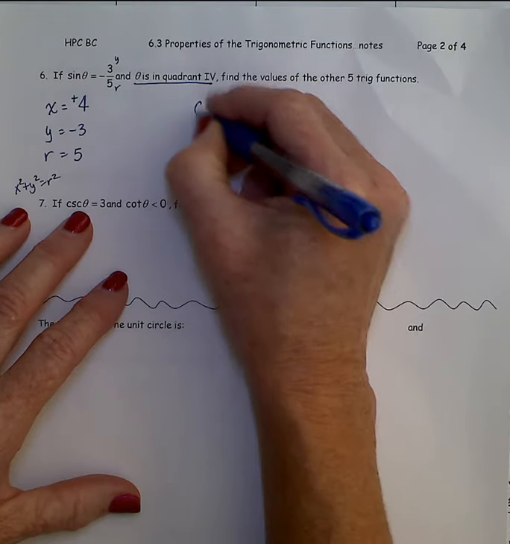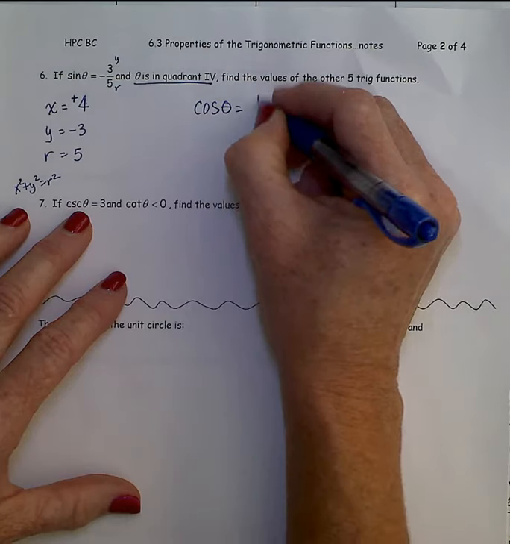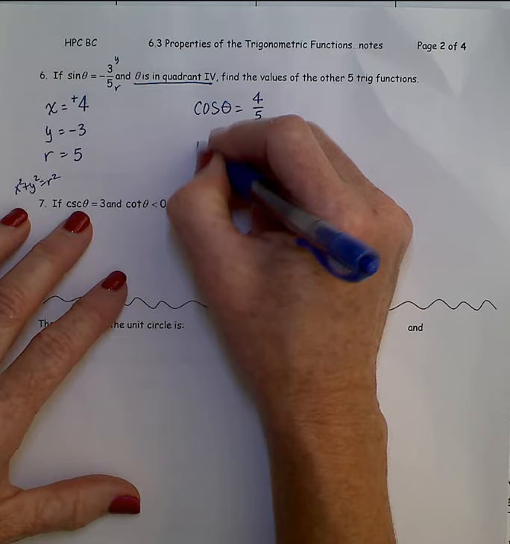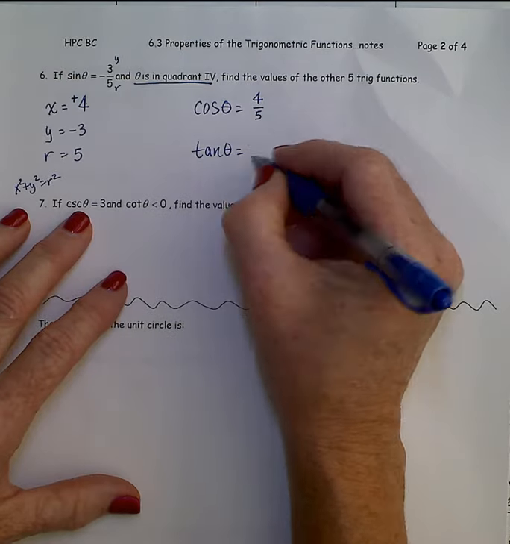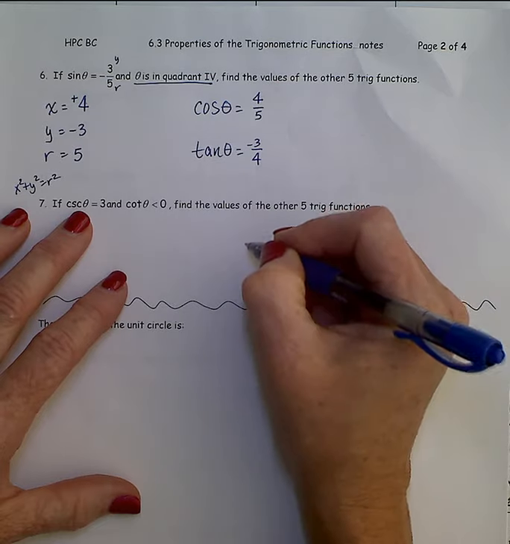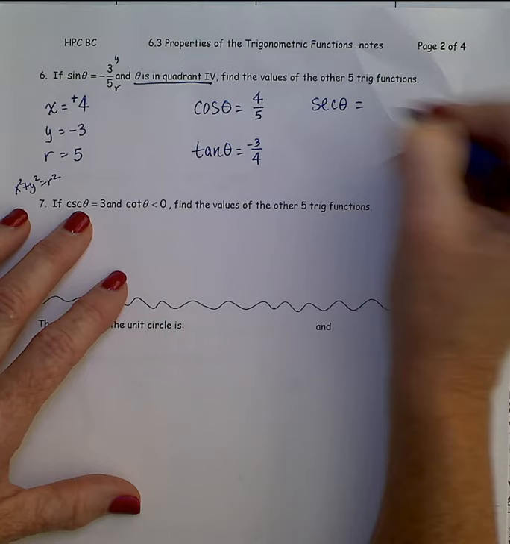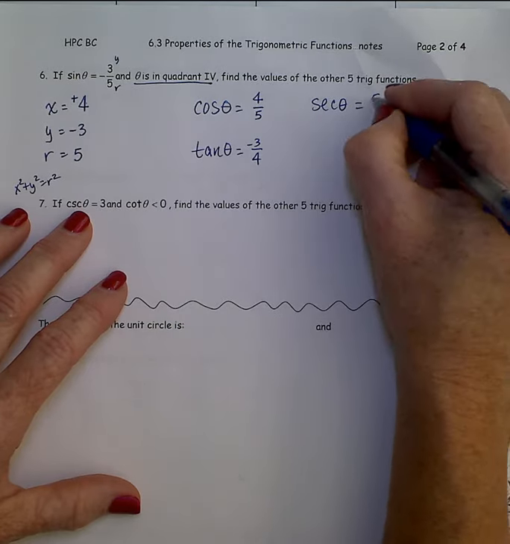So cosine theta, x over r. Sine theta we already know. Tangent theta is y over x, -3 over 4. Secant theta is the reciprocal of cosine, so that's 5 over 4.